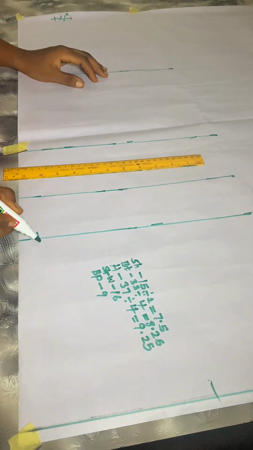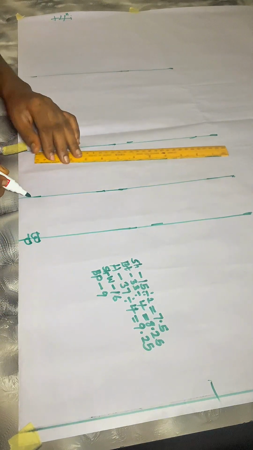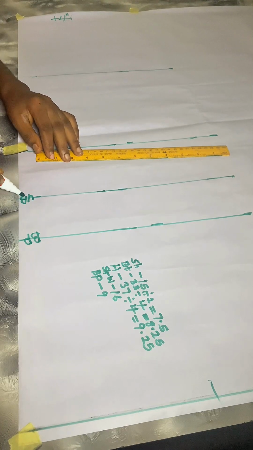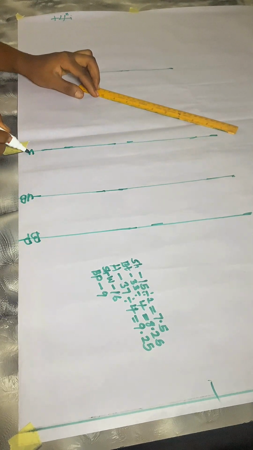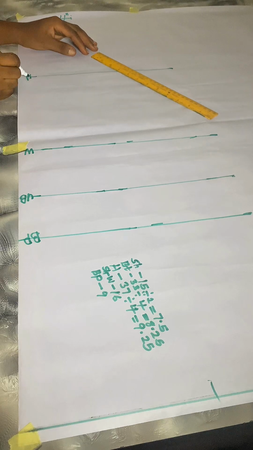So this is our bust point. This is our under bust. This is our waist, and this is our hip.